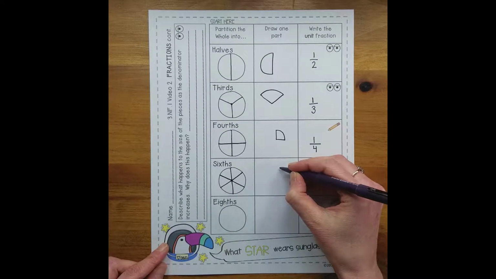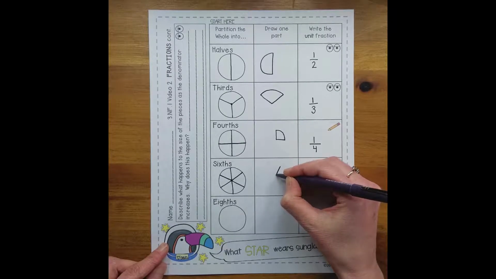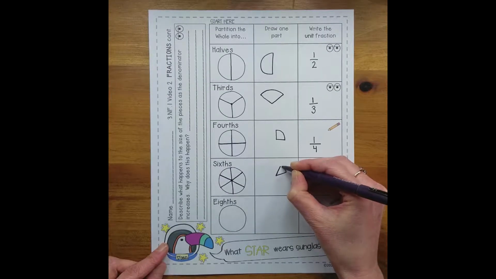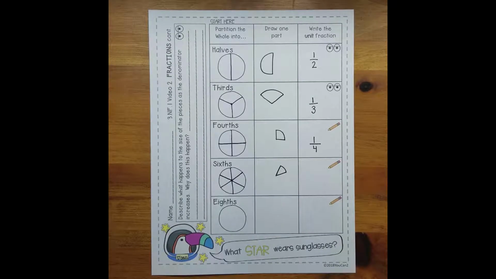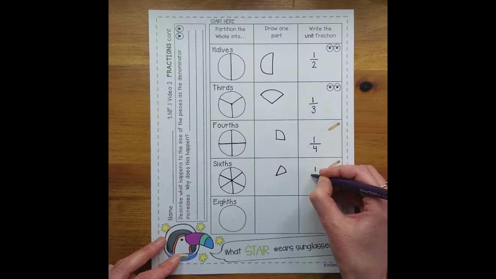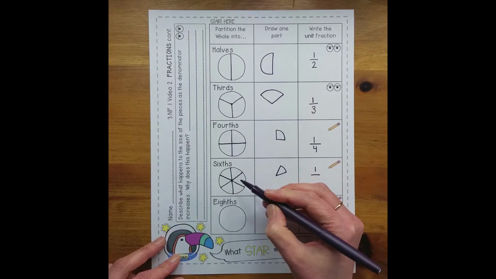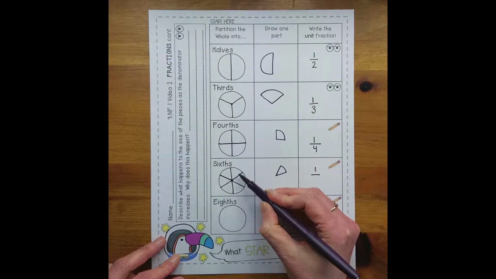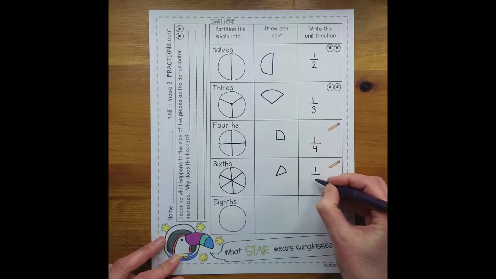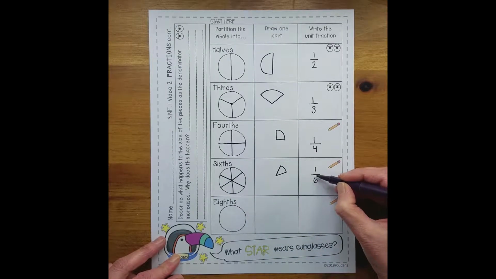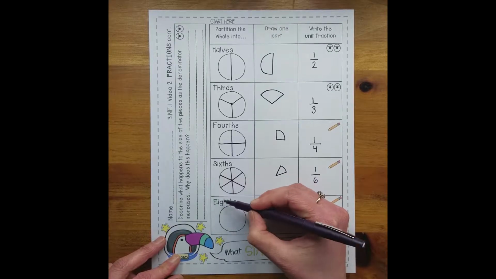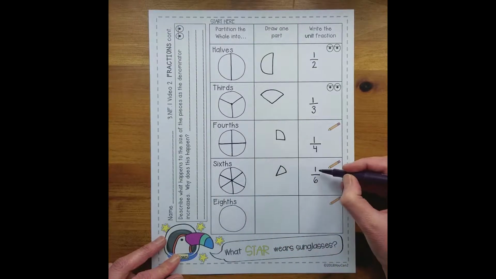A 6th. What's my unit fraction look like as a drawing? That's a 6th. A 6th kind of looks like a pizza slice, doesn't it? And my unit fraction, I'm talking about 1, and of course I'm talking about 1 of how many pieces? I'm talking about 1 of 6. So my denominator tells how many total parts there are, and my numerator is telling me how many I'm talking about, and I'm talking about 1 of those 6.